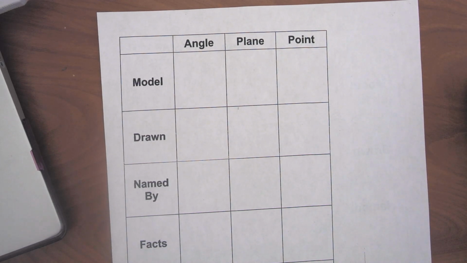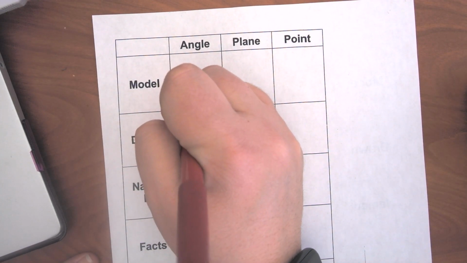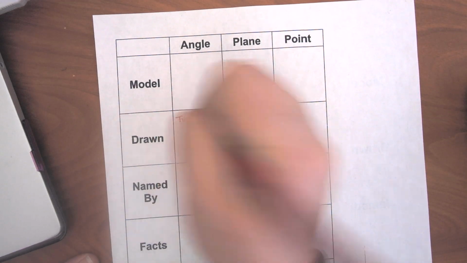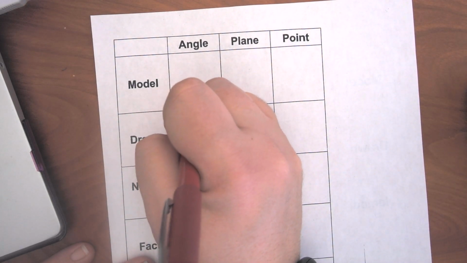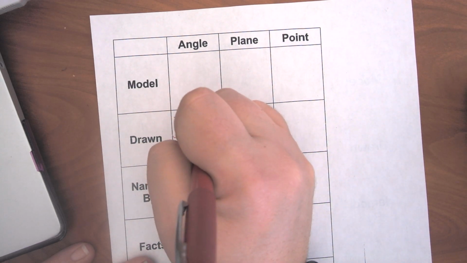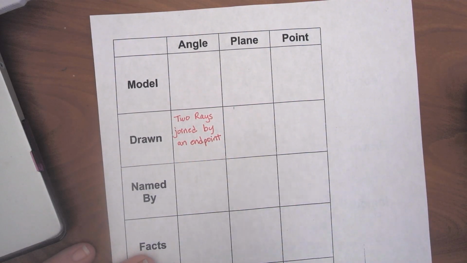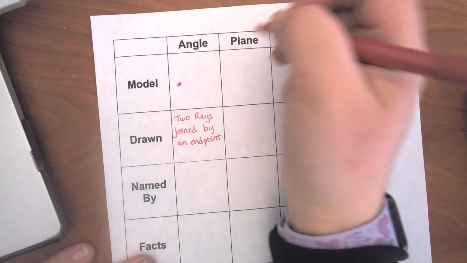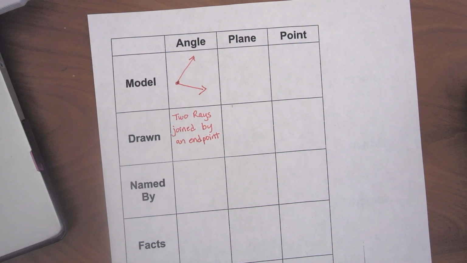All right, here are our notes about angles, planes, and points. So an angle is actually made up of two rays joined by an endpoint. So when we draw it, we can pick one point as an endpoint. We'll draw a ray in one direction, we'll draw another ray from the same endpoint in a different direction. And that creates an angle.